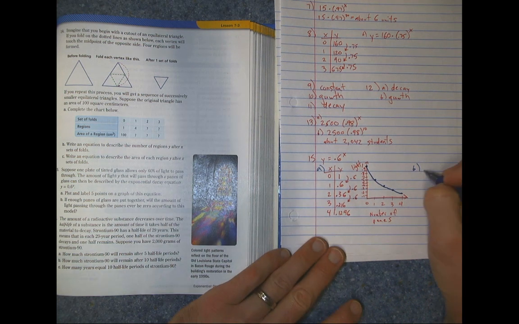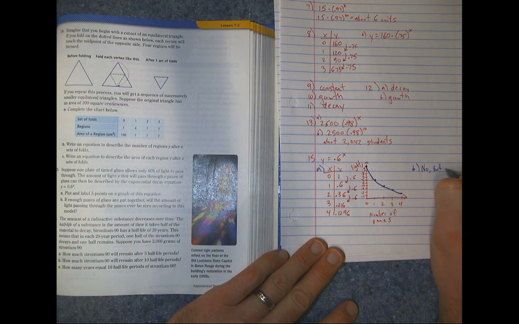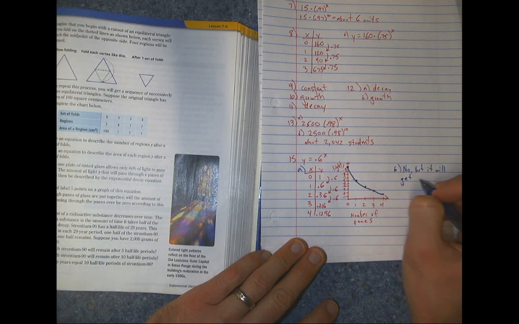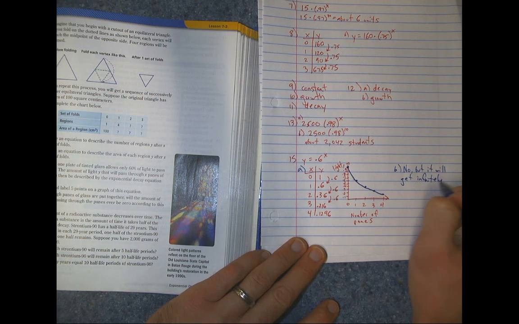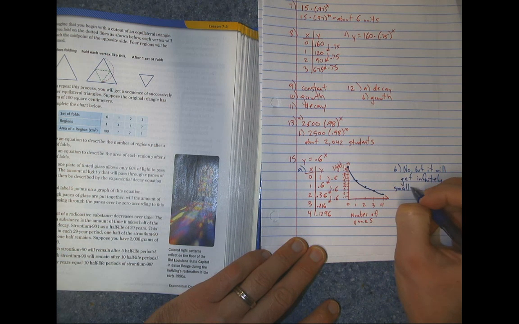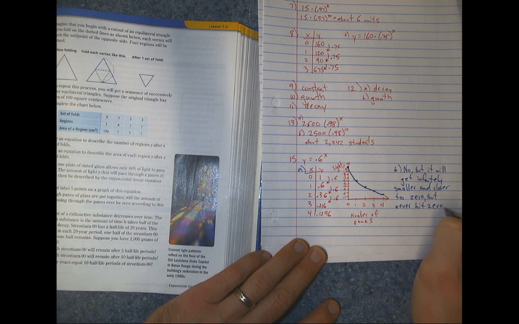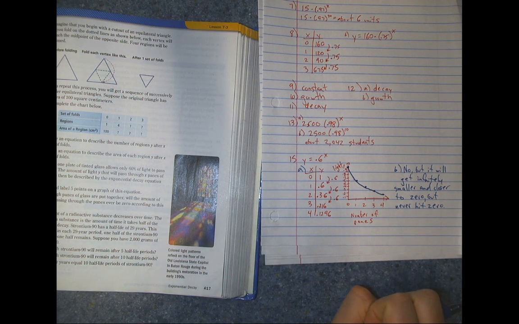The answer is no, but it will get infinitely smaller and closer to 0, but never hit 0. So there will always be some little form of light getting through. It may be so small that it's unnoticeable to the human eye, but there will always be some small piece of light getting through.